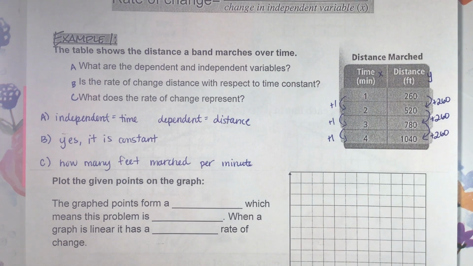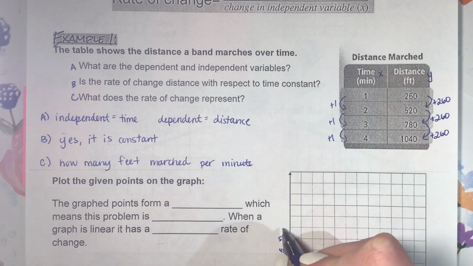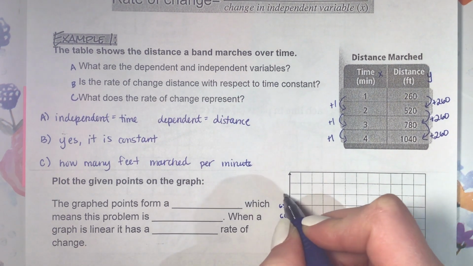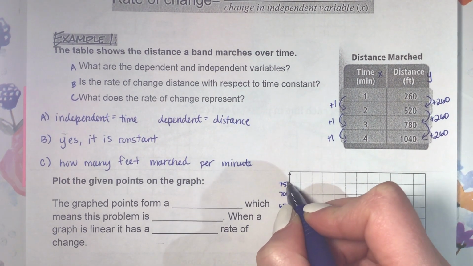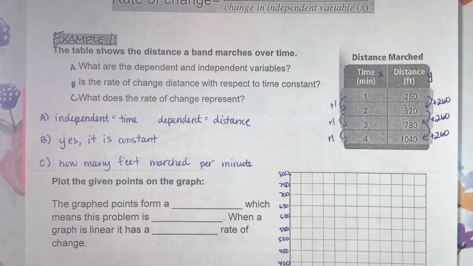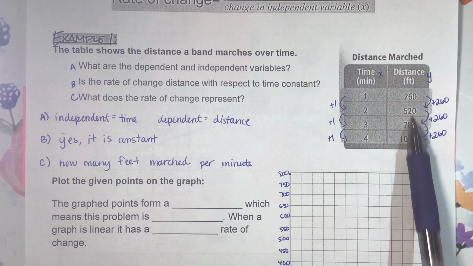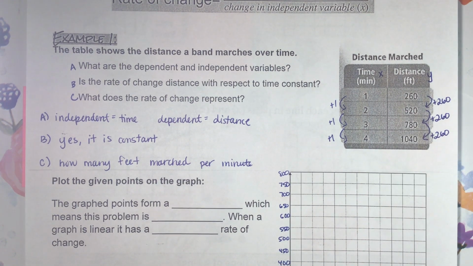And then I'm going to count up by 50s. So 300, 350, 400. Okay. I know I won't be able to get this last one on there, but I can at least get 3 of the points, and that'll be enough to get a line.